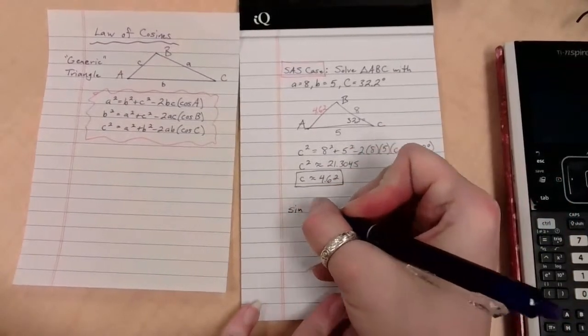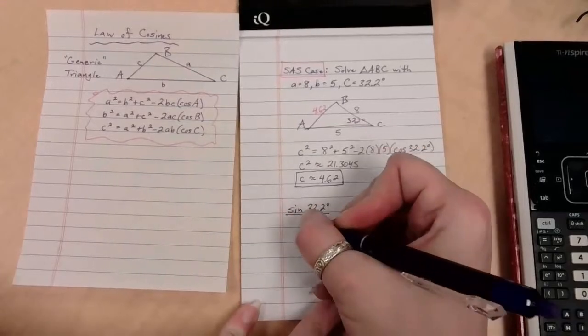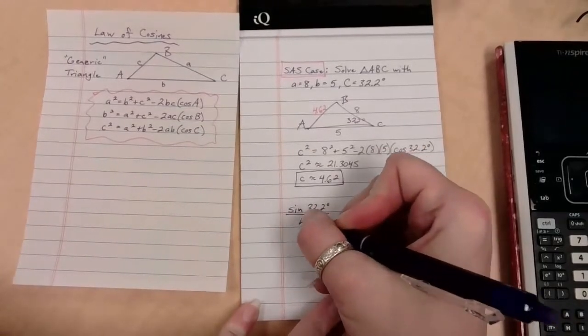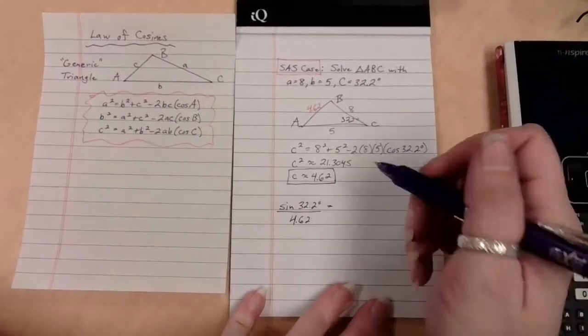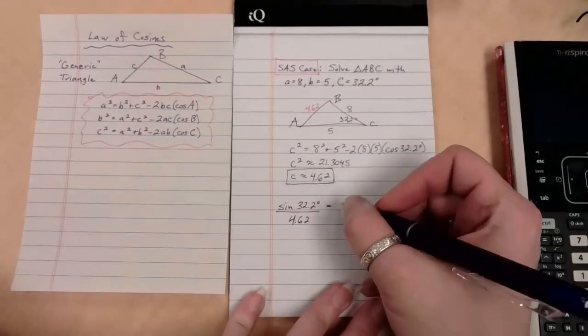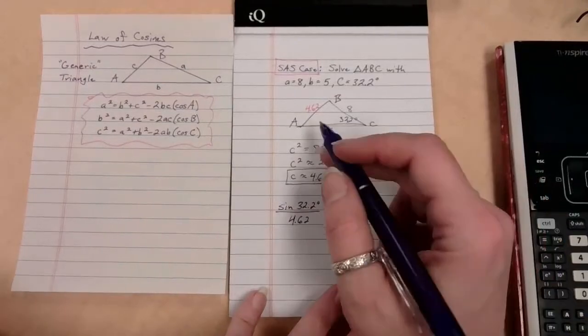So we are talking the sine of 32.2 degrees over 4.62. Yes, sadly, we do need to use the rounded value here. You're welcome to use the calculator to try to get more decimal places with that if you like. Equals, what are we going to find? We've got 2 angles left to find. We need angle A and angle B.